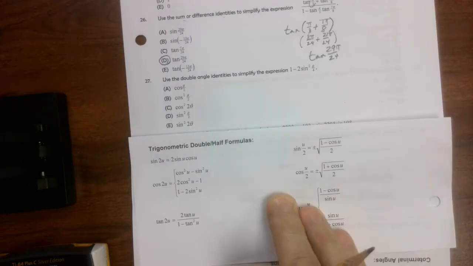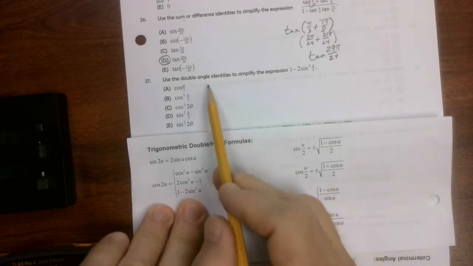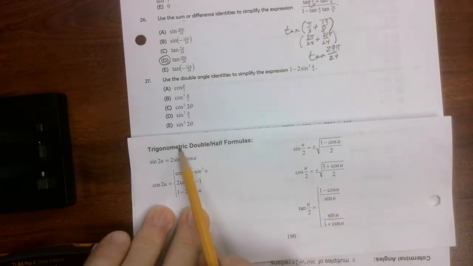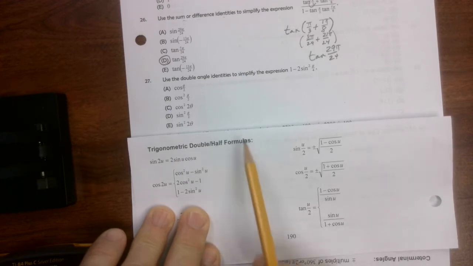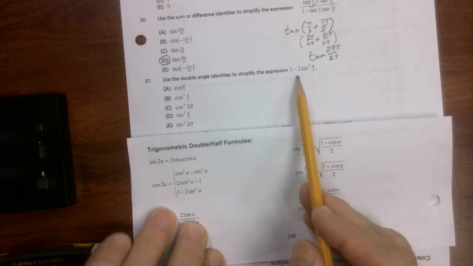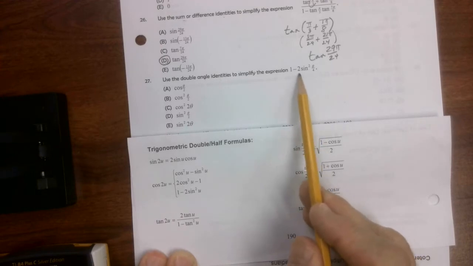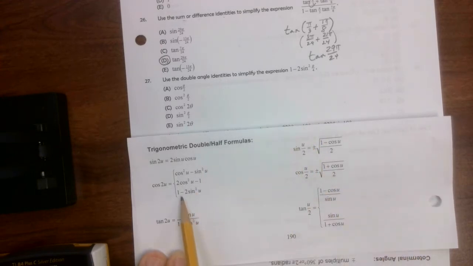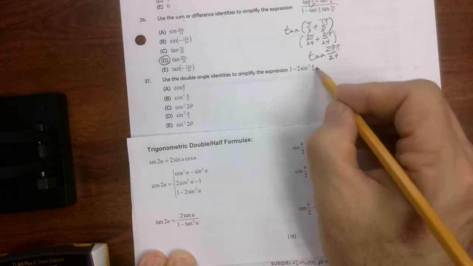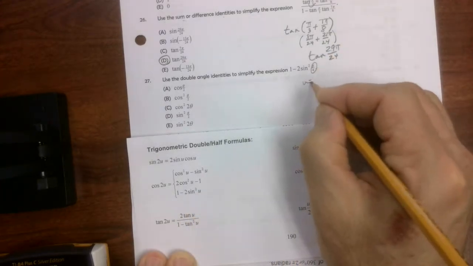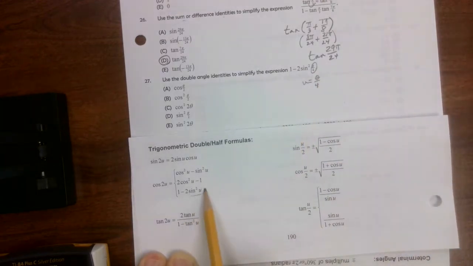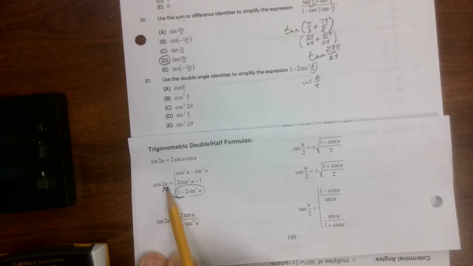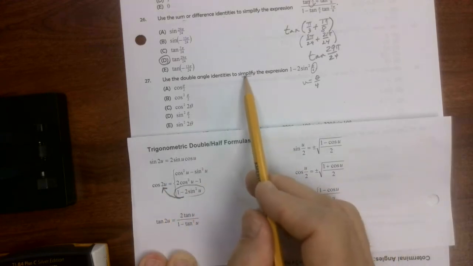Somewhat similar to the previous problem. This one's saying use the double angle identities, and you can see it says double/half formulas, identities, another word. And so what we have to do is look for this thing. What looks similar to this? And my eyes go right to here. So 1 minus 2 sine squared u. So that's saying that u equals theta over 4. And then you need to go from this direction that way.